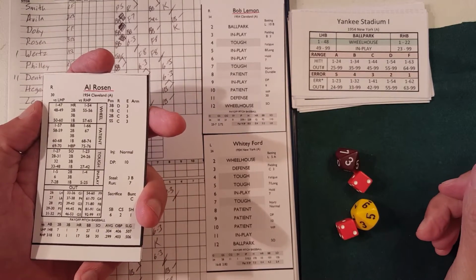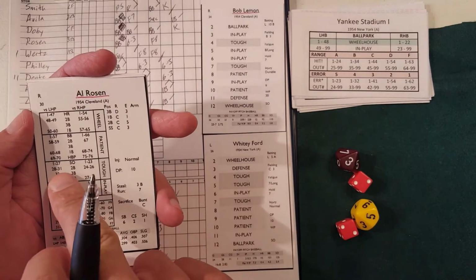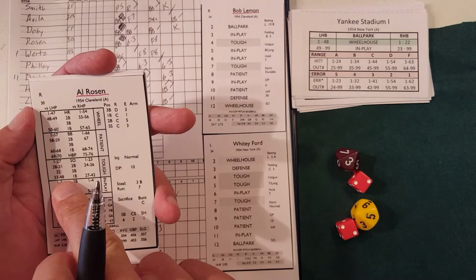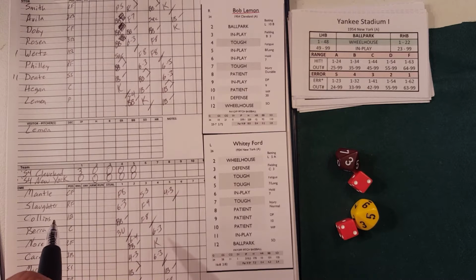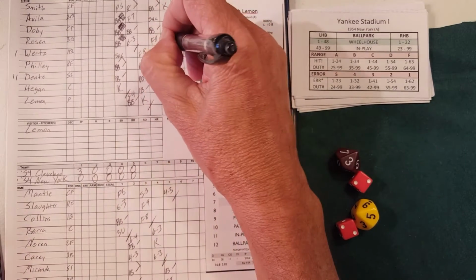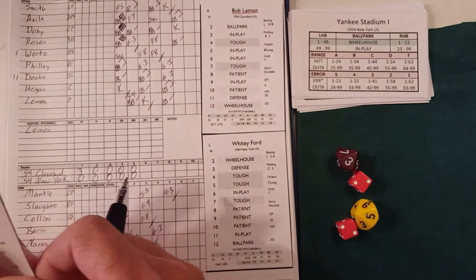Brings up Al Rosen, a 4. 4 is tough, 35. 35 is a single. Single for Rosen, and the as a 2, the runner will advance 2 bases. Runners advance 2 bases on the single, first and third.